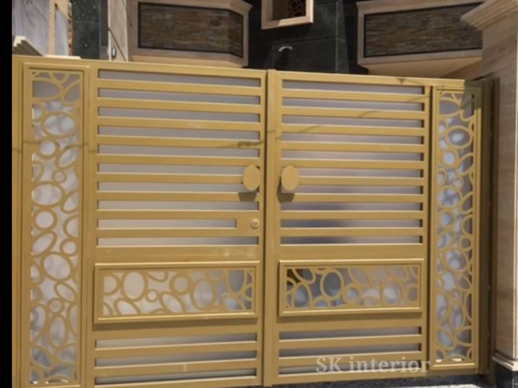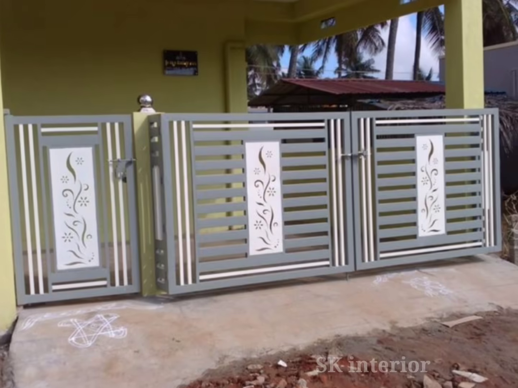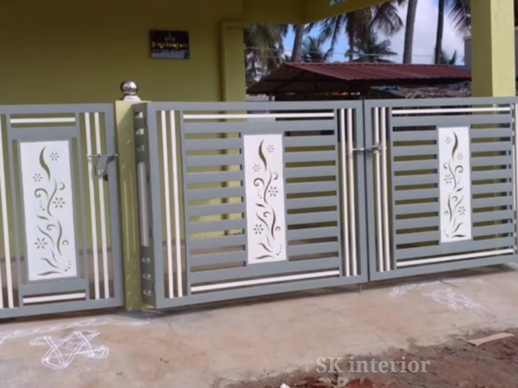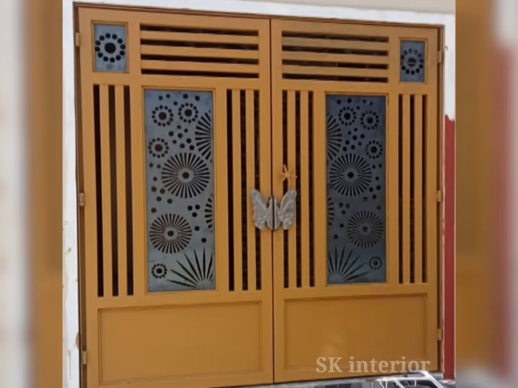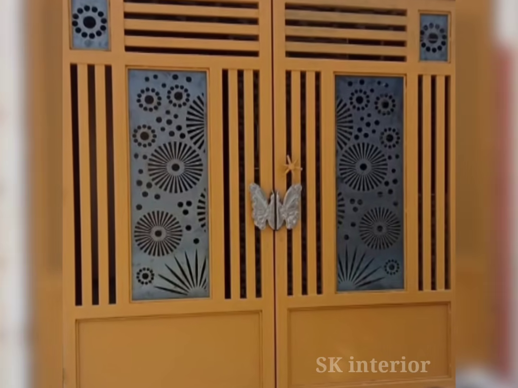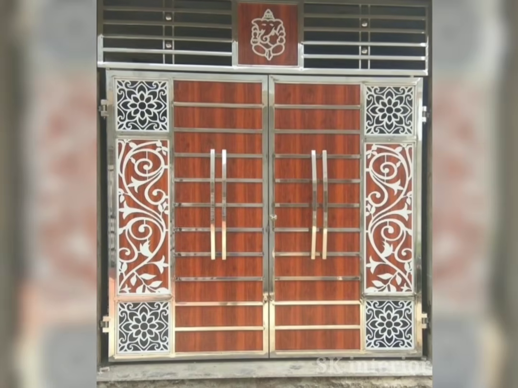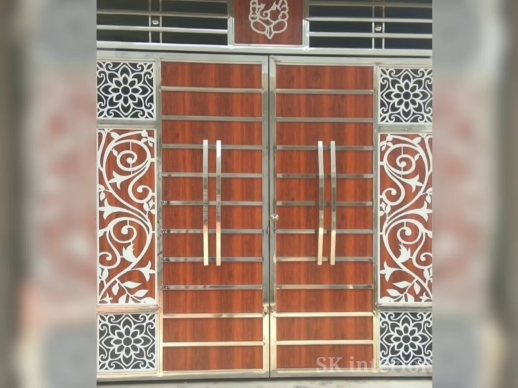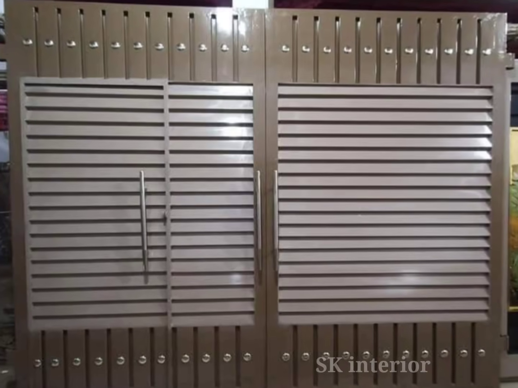And fifth one is wooden gates. The price range starts from 800 to 2500 per square foot. The features are a premium appearance, customizable designs, and minimal maintenance required. Its popular uses are villas, resorts and luxury homes.